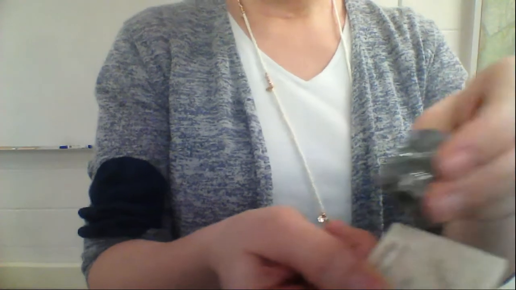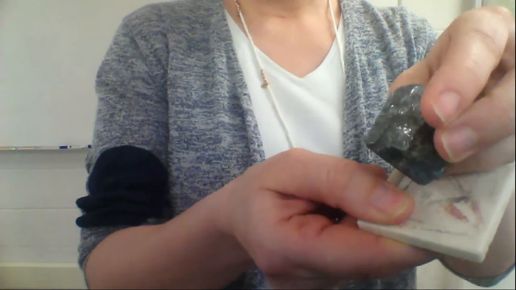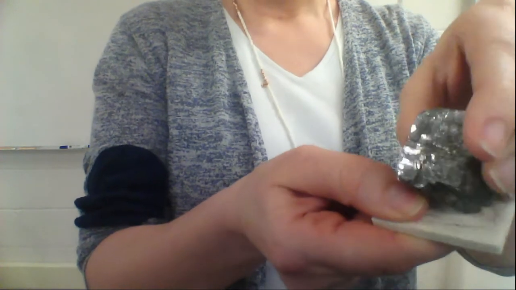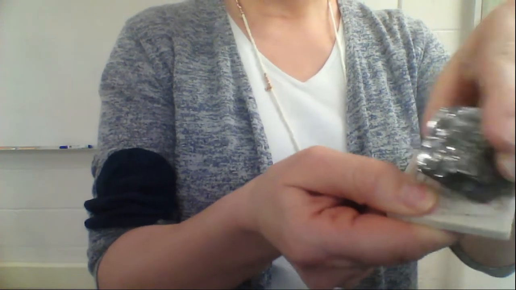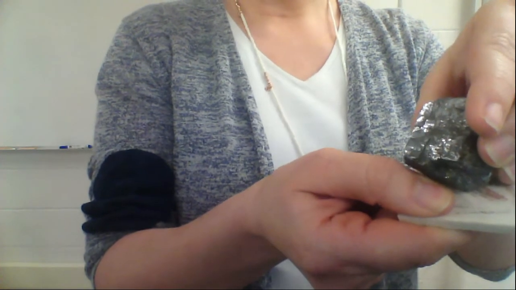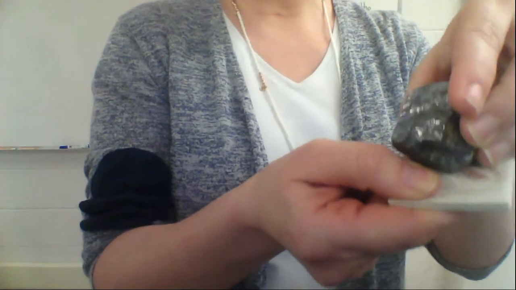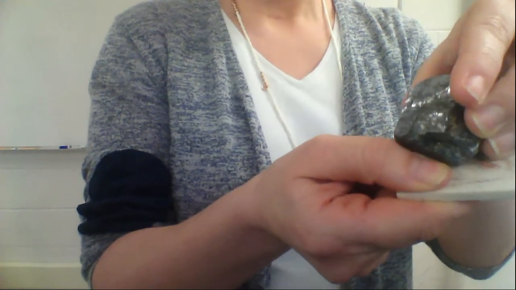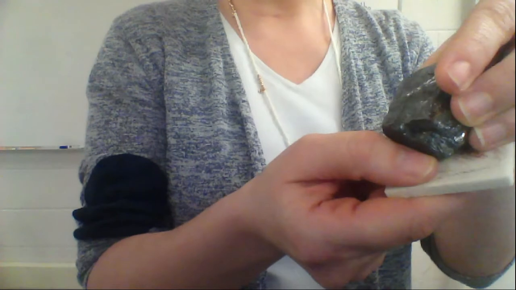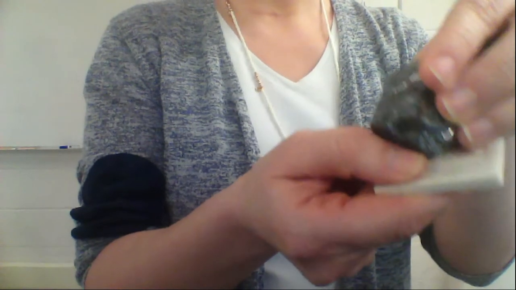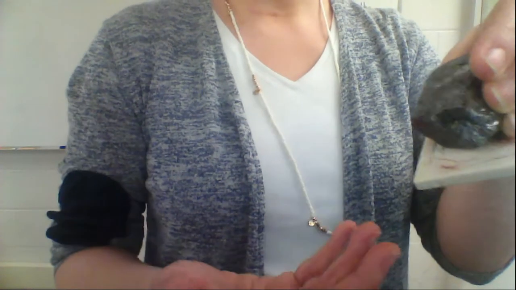Here you have a streak plate and you have a mineral. So the streak plate is a tile plate, and you're dragging the mineral across the streak plate. As you drag it across the tile plate, it's crushing the mineral up. So you're actually seeing the mineral in powder form on that tile plate, and you're trying to see what color the mineral is in powder form. Some minerals are the same color as they are on the outside, but other minerals are having a different color than they do on the outside.